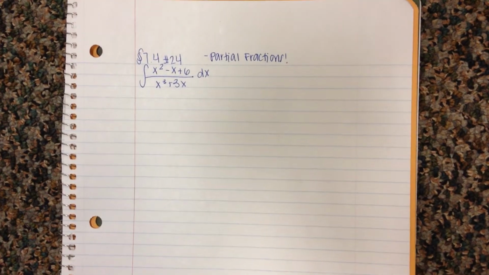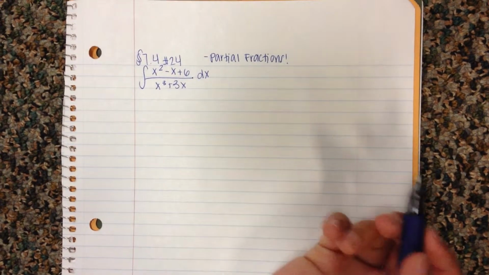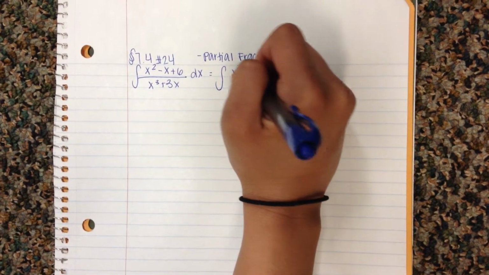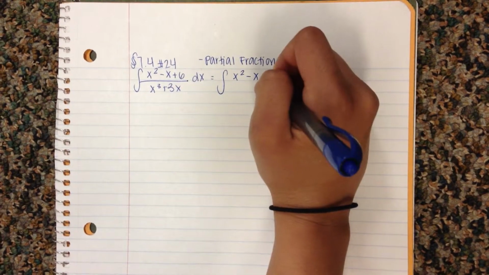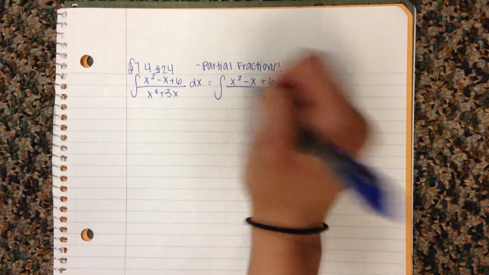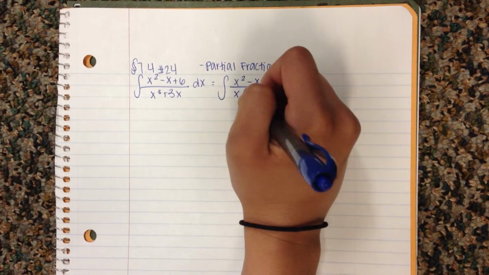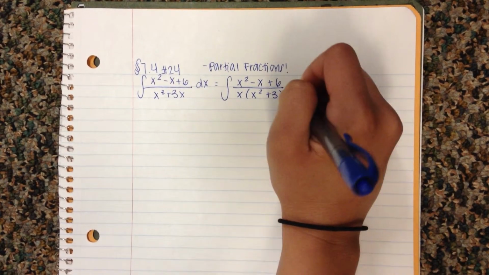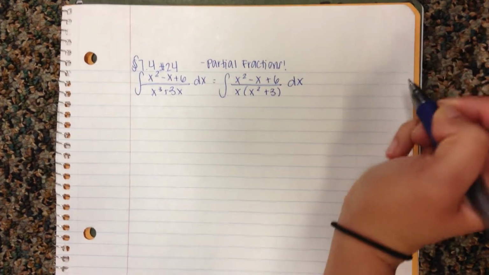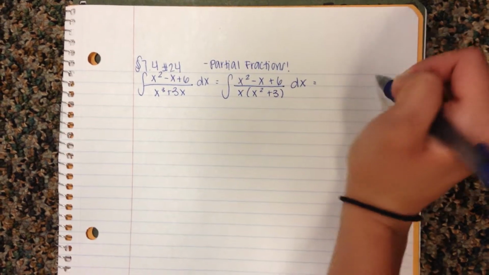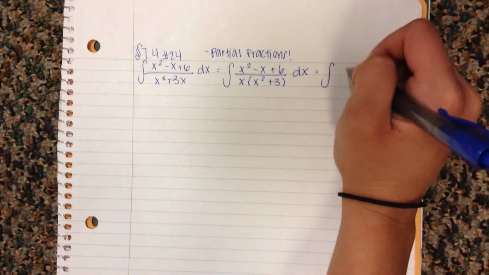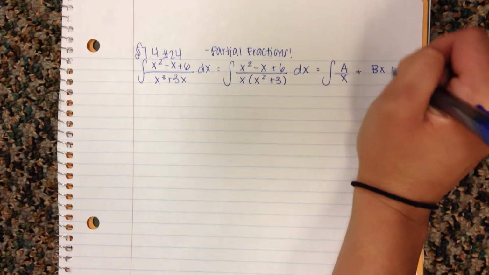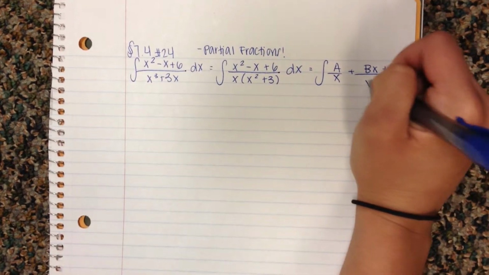The first step would be to factor out an x in the denominator of this. So then that would equal the integral of (x squared minus x plus 6) on the top over x times (x squared plus 3) on the bottom dx. And so here you can see that this is going to equal the integral of A over x plus (Bx plus C) over (x squared plus 3).